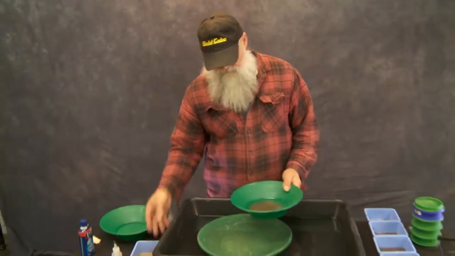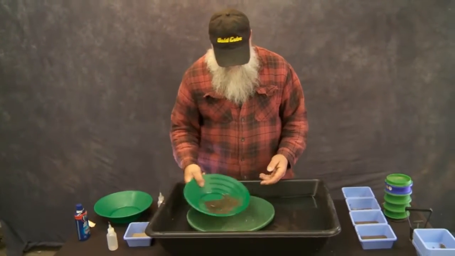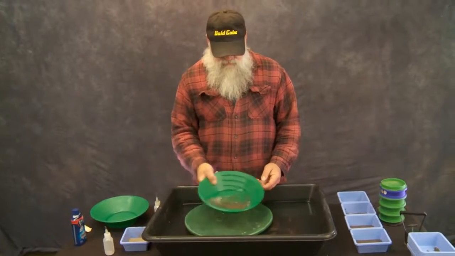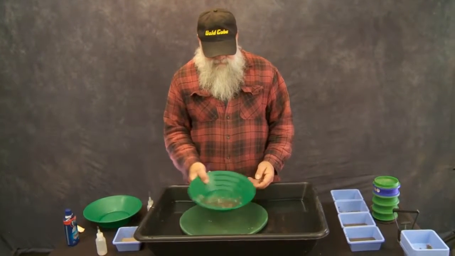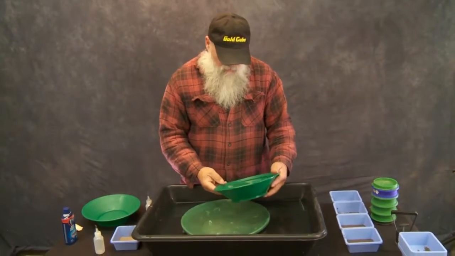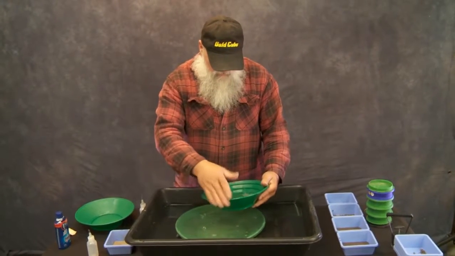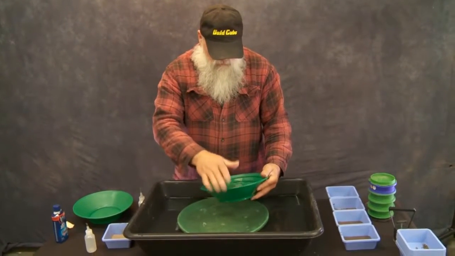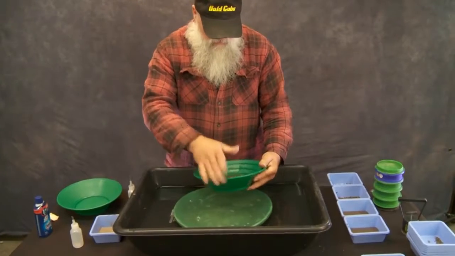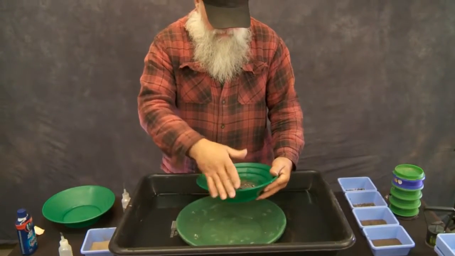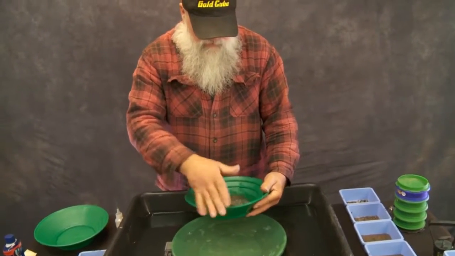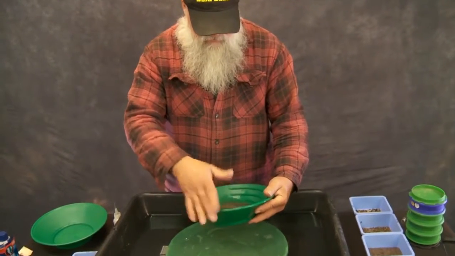Let's see what we get in our first batch. Back and forth, and then we're going to peel off that top, get that rub your belly, pat your head technique going. Good thump on it. You know, the finer the gold, you really need to get a good sharp thump on that thing.